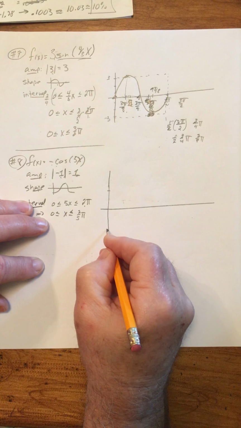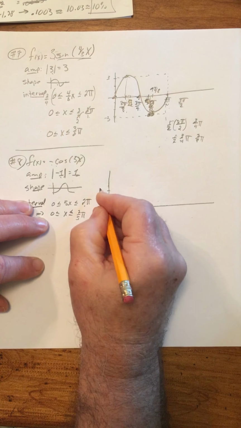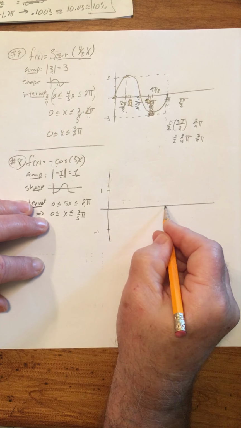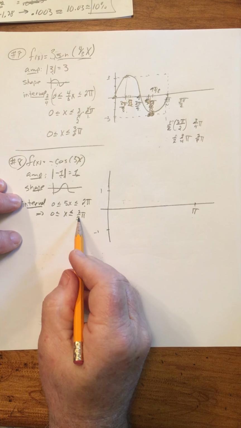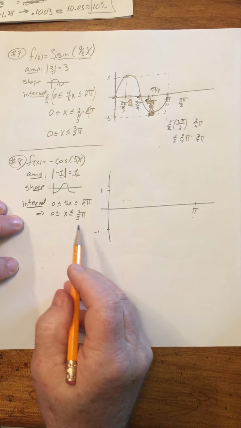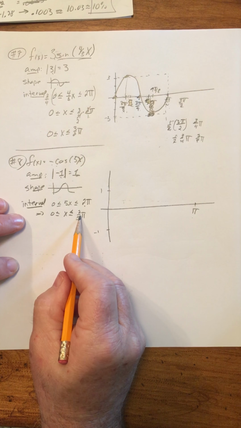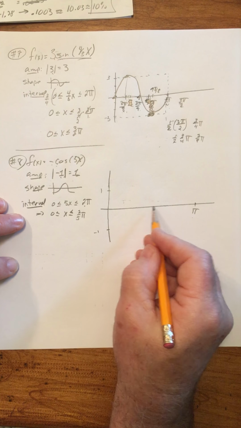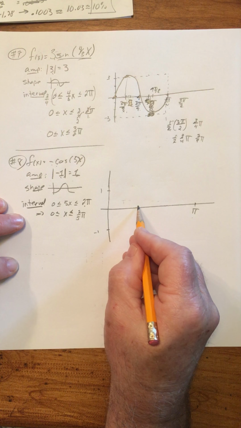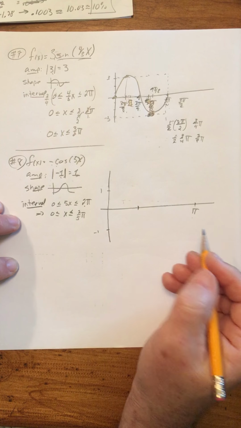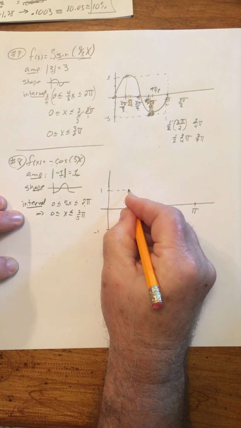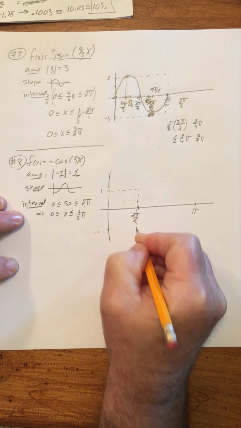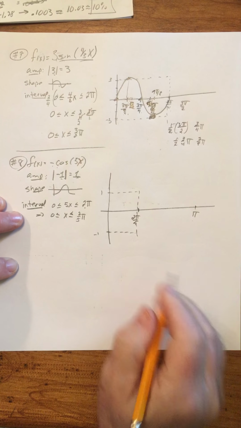So if this is 1, negative 1, 1, 2, 3. So there's pi. I'm making this a little bit larger here because it's going to be a very small graph if I'm not careful. I need 2/5 of that. Oh, 2/5 is, I'd say, right about here. That's about 40%. So 2/5 is here. This is 2/5 pi. So this entire graph needs to fit in that little box.